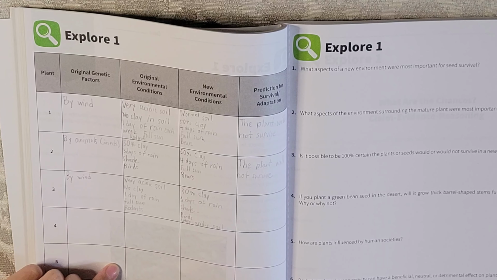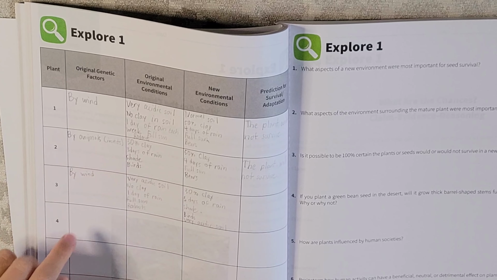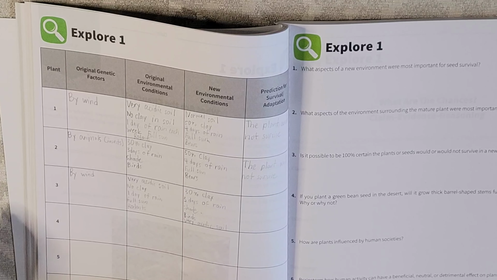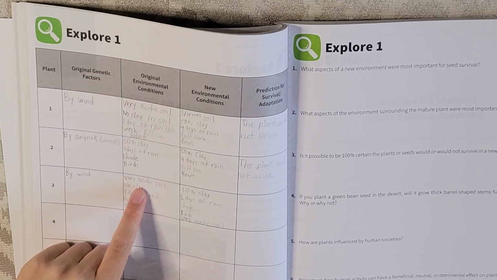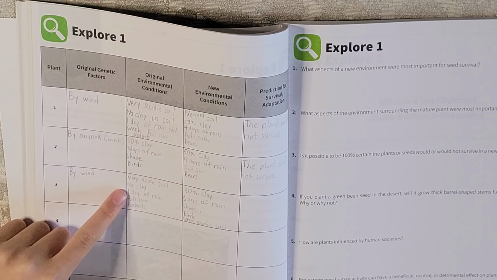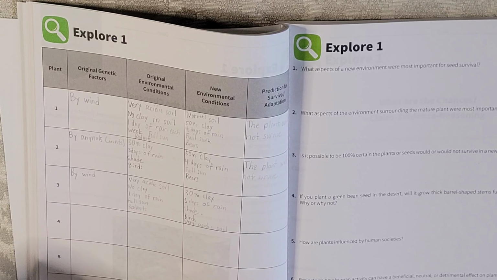And you can see the only thing that's the same is very acidic soil. Everything else is pretty much different. The clay is pretty close. We got 30%, and here we have no clay, and we got 2 extra days of rain.